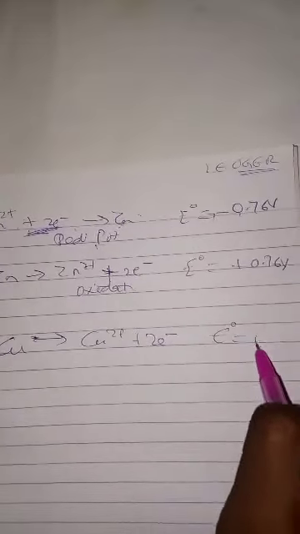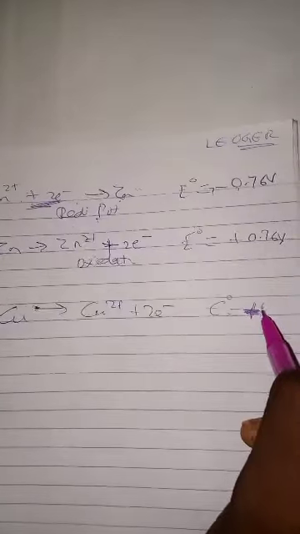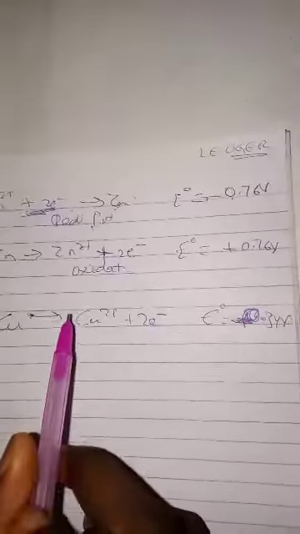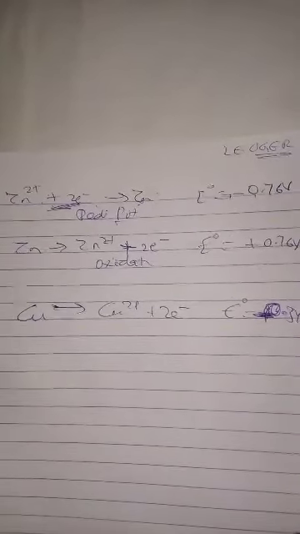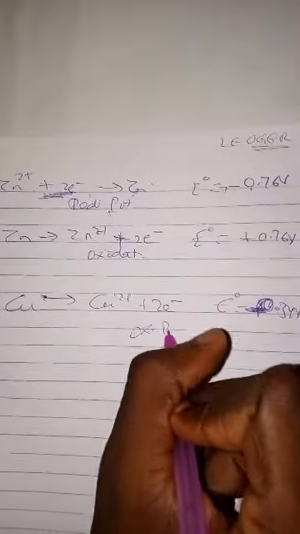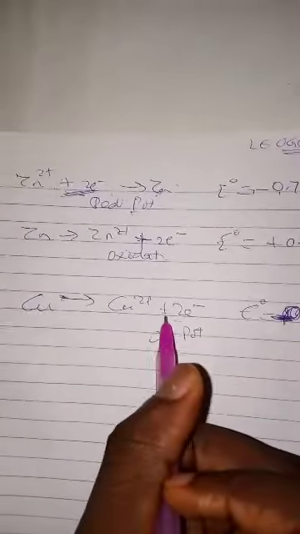Then, let me ask you, we have minus 0.34. Is this a reduction potential or an oxidation potential? It's an oxidation potential, because the loss of electrons is happening here. So let's change it to a reduction potential now.